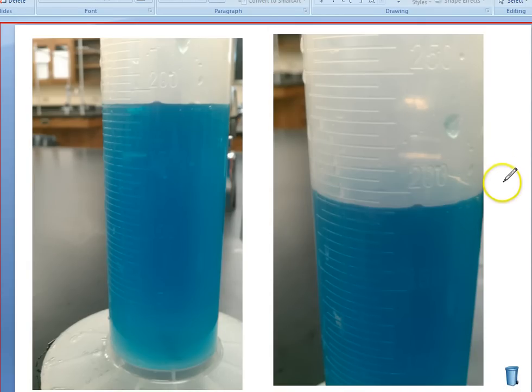Let's look at one more graduated cylinder. Here we're measuring by 50s. We've got 50, 100, 150, and then 200 up here. Let's look at our lines to figure out what each little bitty line represents.